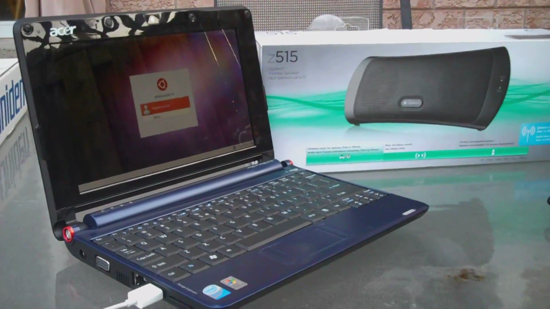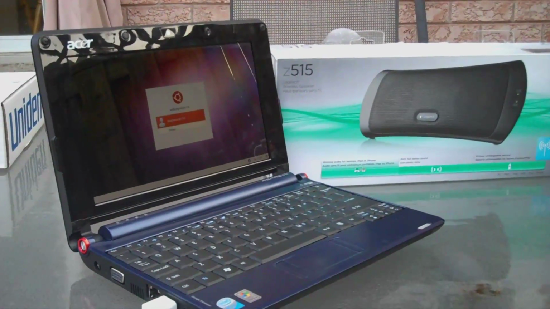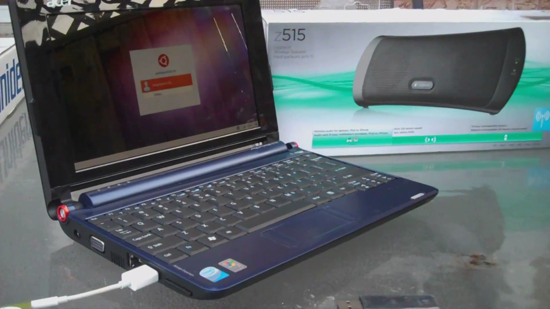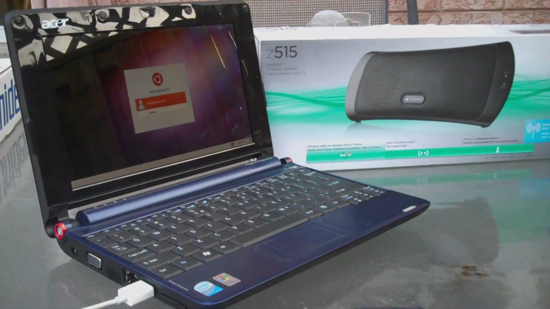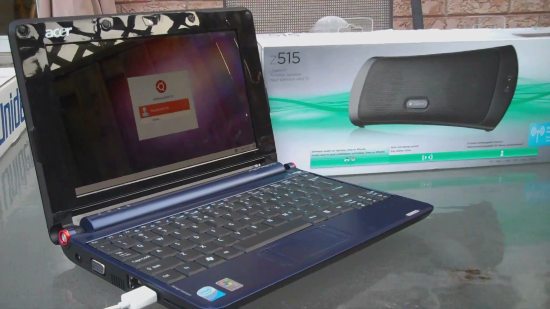Navarro saying hello, and today's episode we're going to talk about the Z515 by Logitech, the wireless speaker. We're going to be running it through Linux, how to set it up on Windows, and how to set it up on Mac as well. Stay tuned.